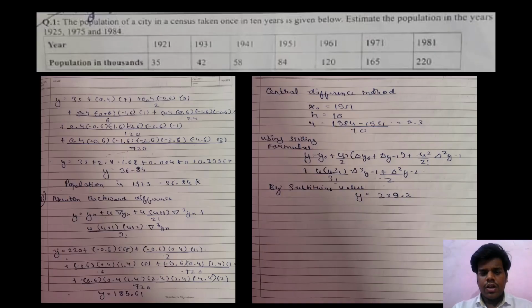We compute that in Stirling formula, which is y is equal to y naught plus u upon 2 into delta y naught plus delta y minus 1, plus u square upon 2 factorial into delta square y minus 1. We continue that formula. By substituting values in that formula, we get the value of y is equal to 239.2.